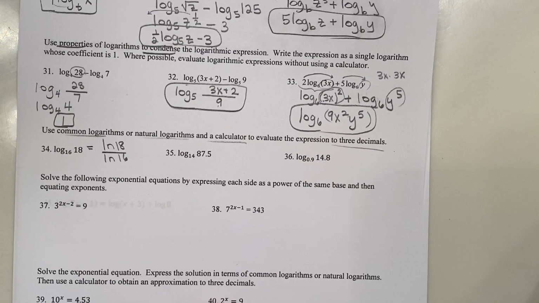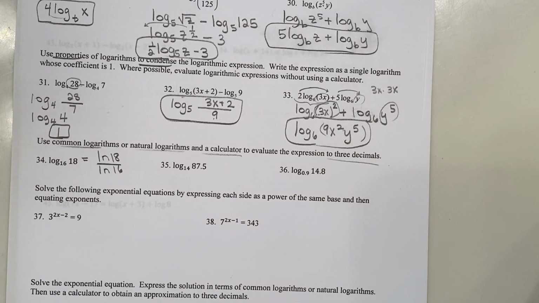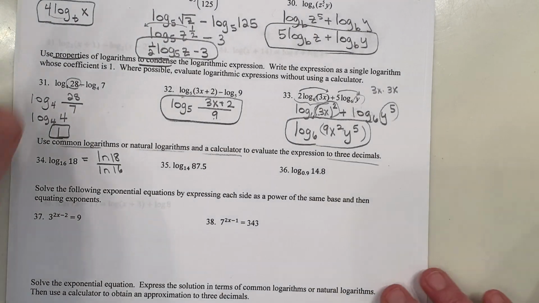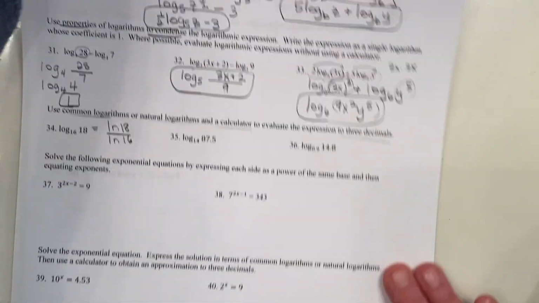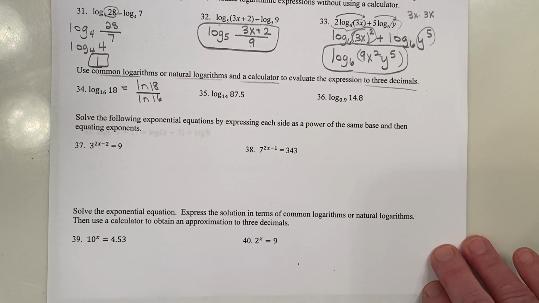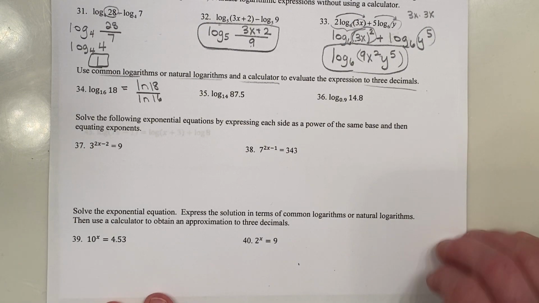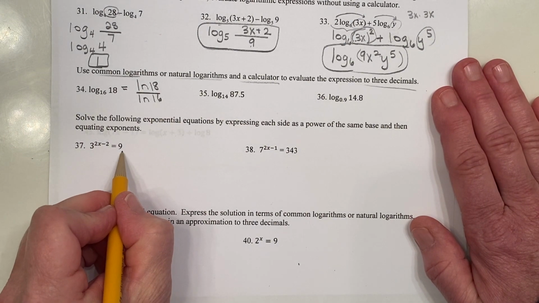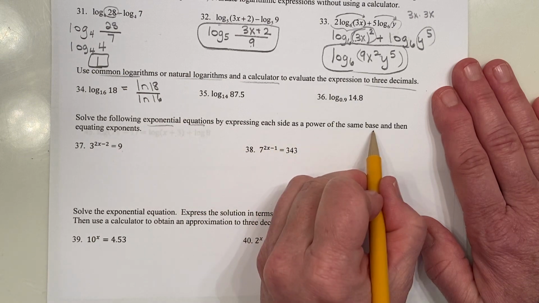Okay, so we'll move down to 37 and 38. I know I'm going a little fast, but you might want to stop the video and read the directions yourself and plan out in your brain what you think we're going to be doing. That's probably the best thing that you do for yourself in trying to memorize all these different skills. All right, let's solve these exponential equations by getting the same base.